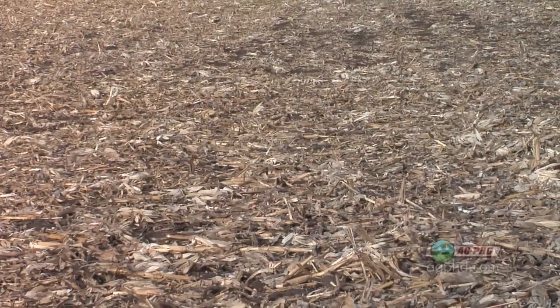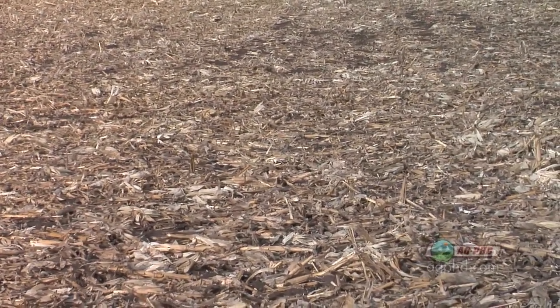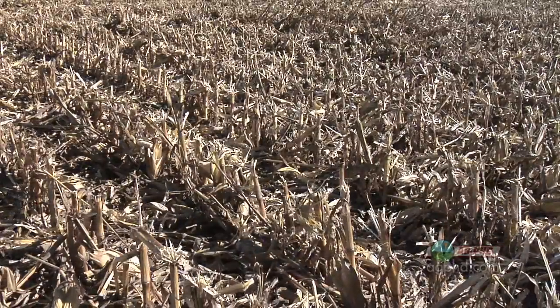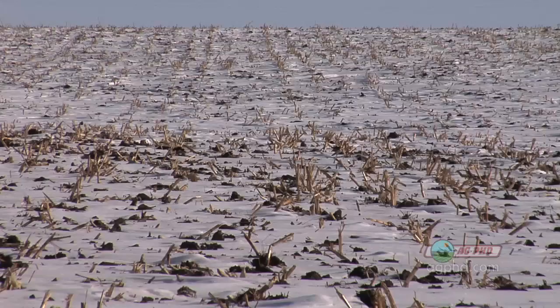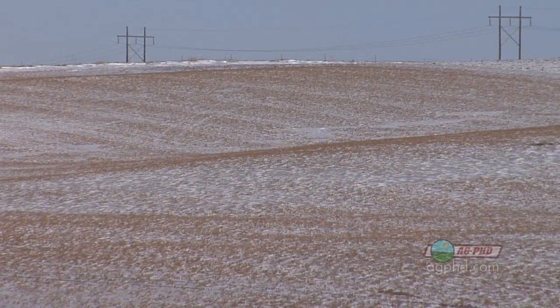So we want to leave a lot of the residue out in the field. That'll help hold the soil in place so we don't have the erosion problems, we don't have the loss. The other thing, when we have some residue left out here, we catch a little more snow in the wintertime, and for us that's a good thing because we live in a dry area of the country. So we want to catch a little snow, get a little more moisture going into the spring.